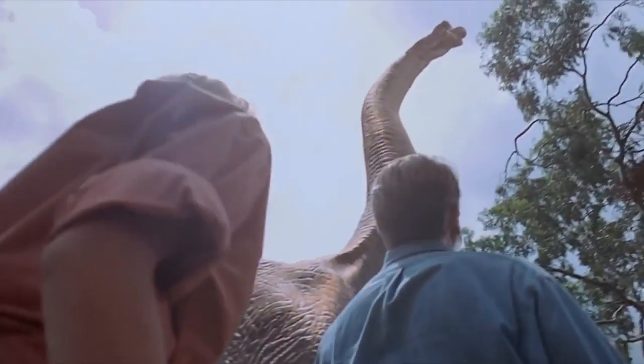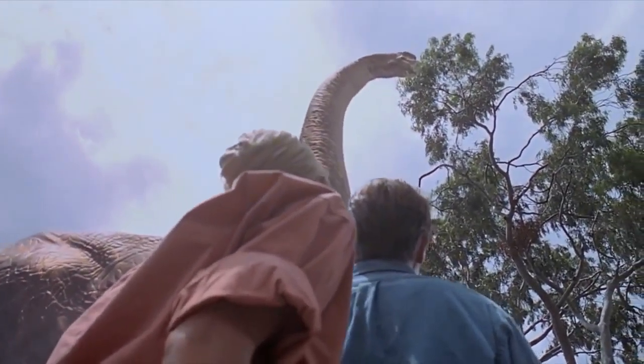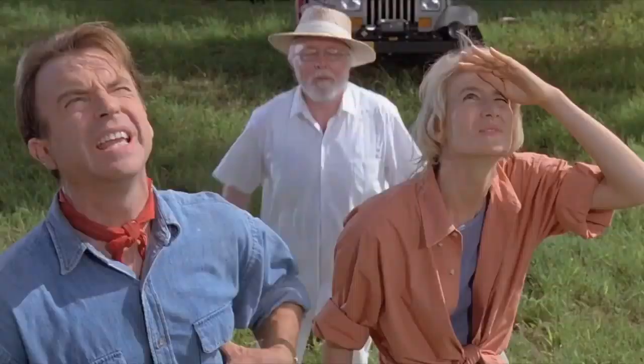They're totally wrong. This is a warm-blooded creature. This thing doesn't live in a swamp. This thing's got, what, a 25, 27-foot neck? Brachiosaurus 30.